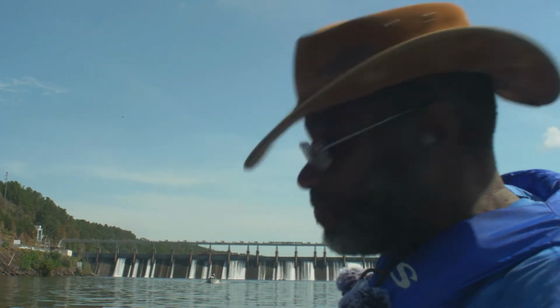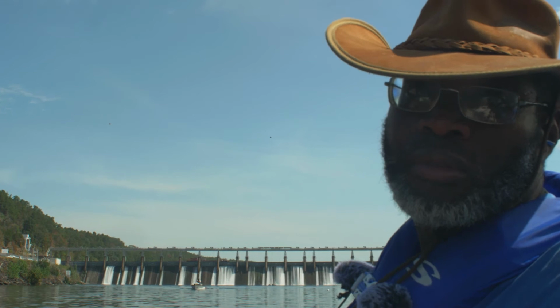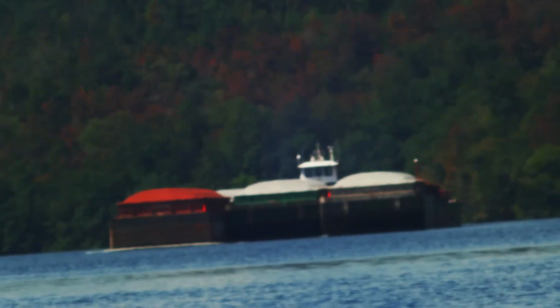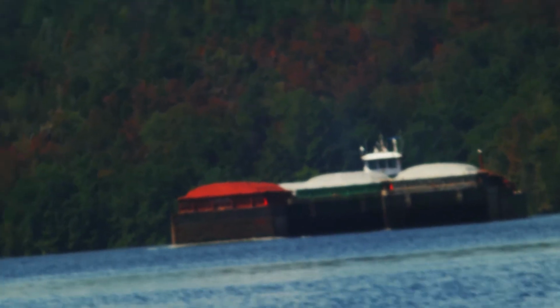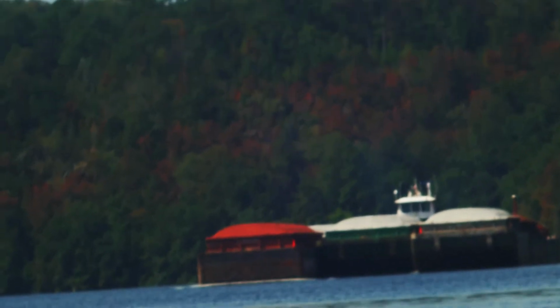Got one, fellas. Tick. And then the barge shot, 300 millimeters. I literally stopped, took the old lens off of the camera, put the other lens on it, refocused, reset the aperture, reset everything, and got another shot. All right?